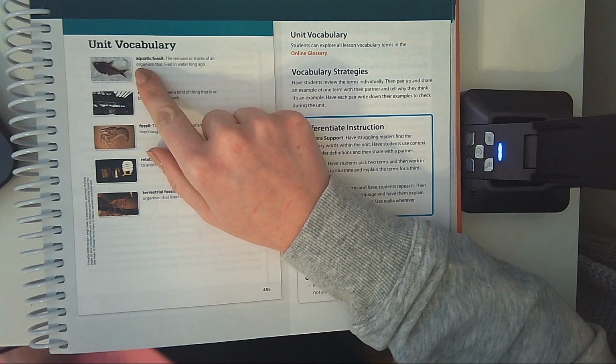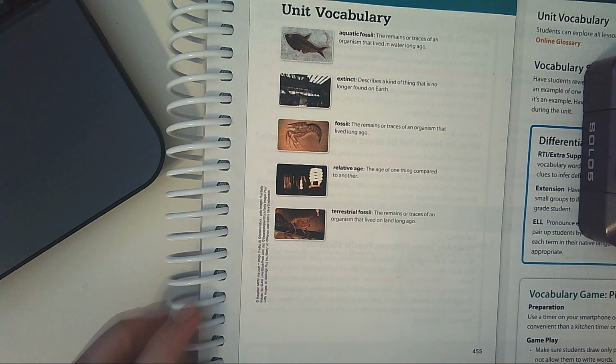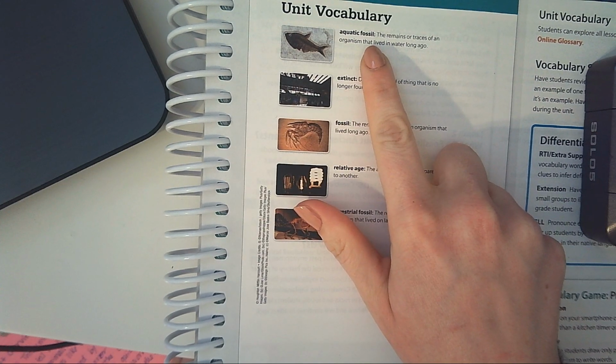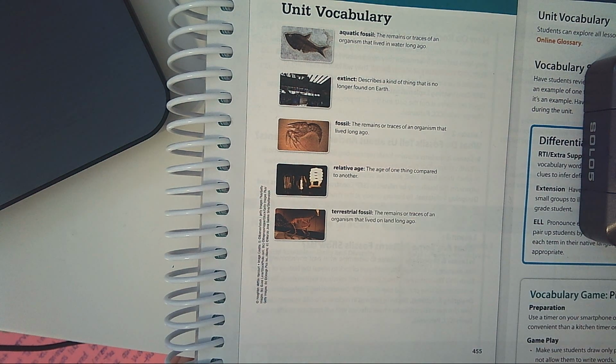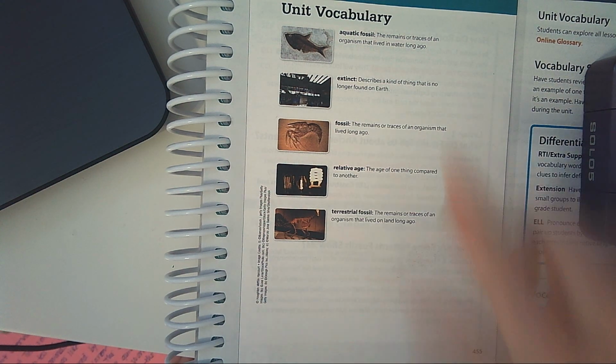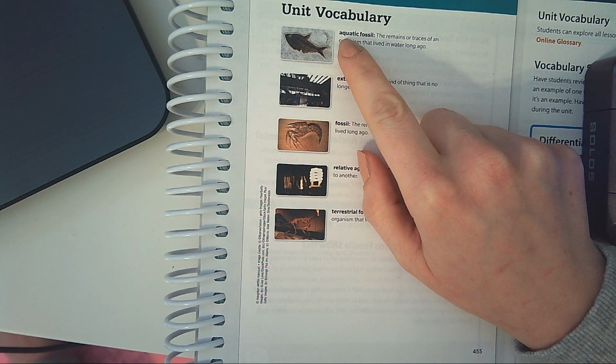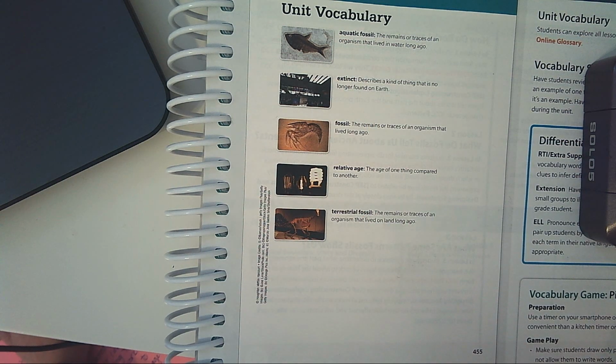Our unit vocabulary, the first word is aquatic fossil. An aquatic fossil is the remains or traces of an organism that lived in water long ago. And a good way that you can remember that is the word part aqua means water. So anything aquatic would be coming from the water. I'm sure most of you have been to an aquarium before. And obviously in an aquarium there's a lot of water and creatures that live in water.